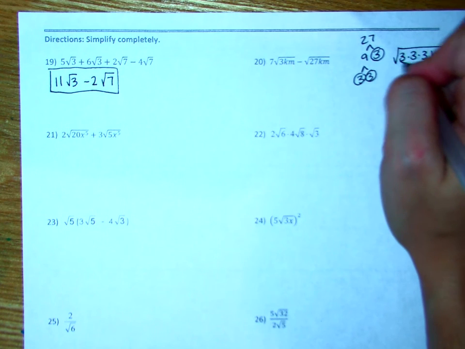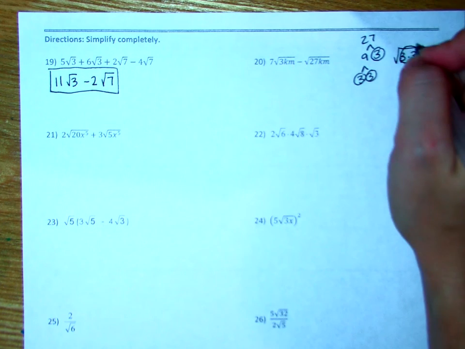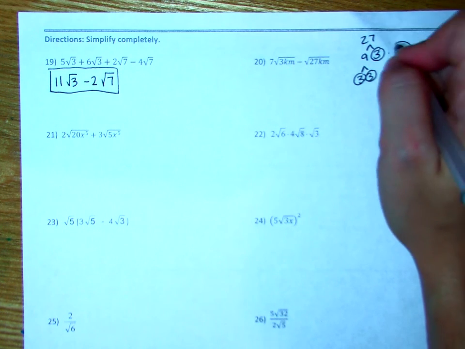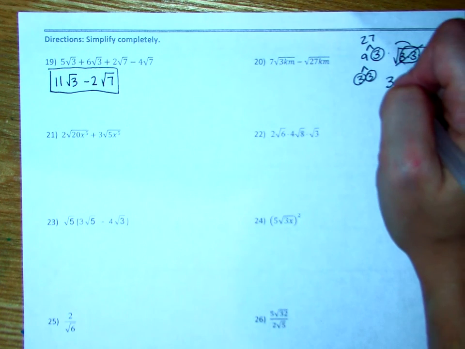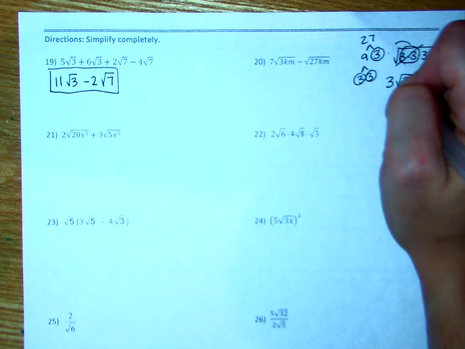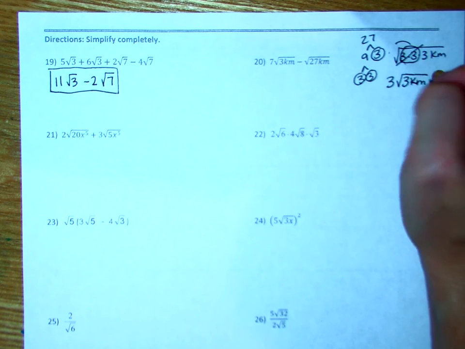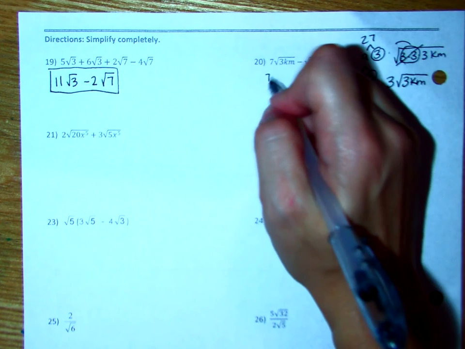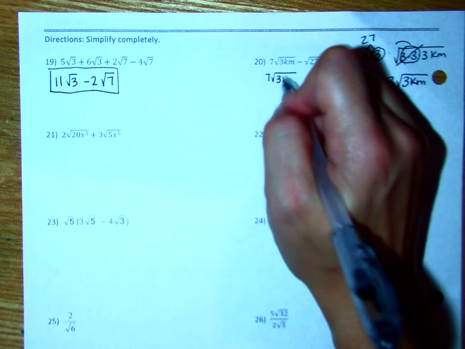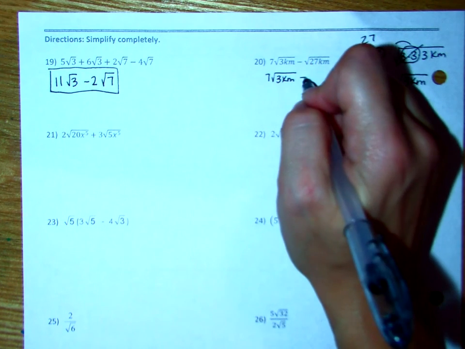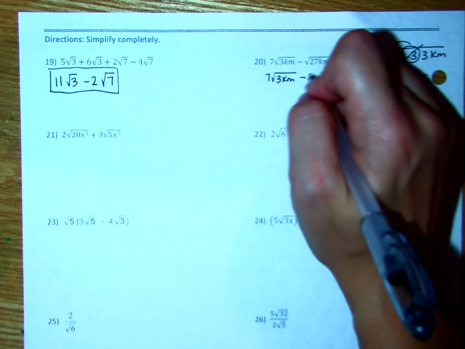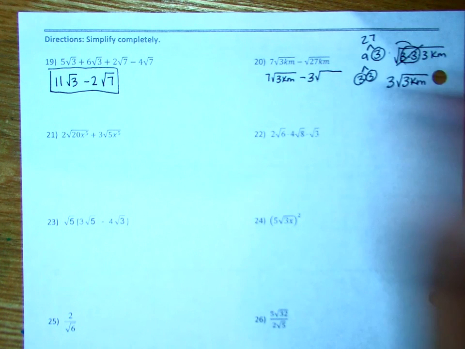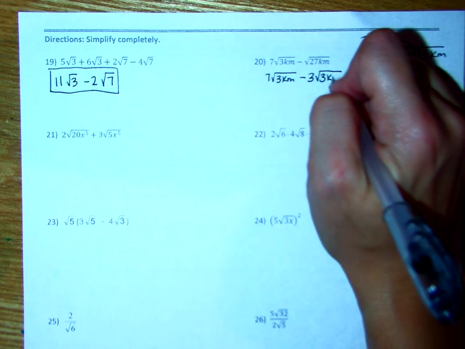We're looking for pairs, which is this one here. We get to pull it out. When we pull it out, we get a 3 on the outside. We're done with that. Square root of 3 km on the inside. So I'm going to go ahead and bring down 7 square root of 3 km minus, but now I'm going to replace this right here with what I just found it to be, 3 square root of 3 km.